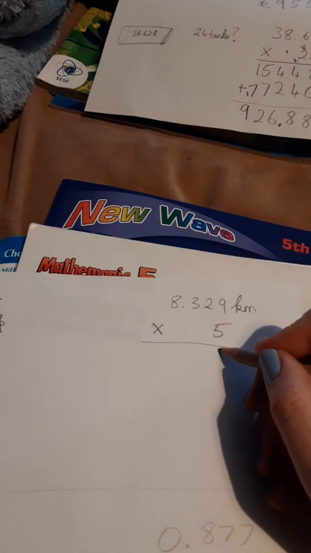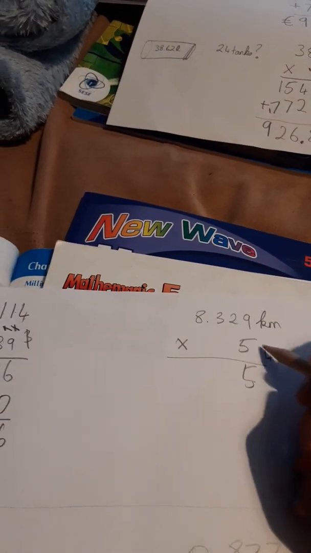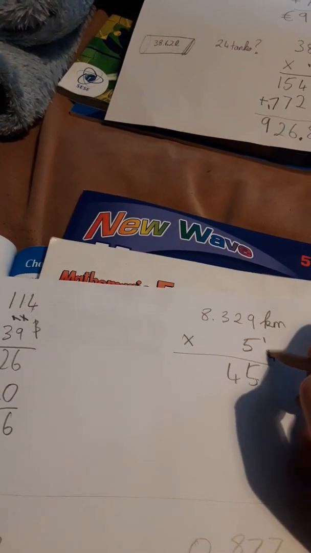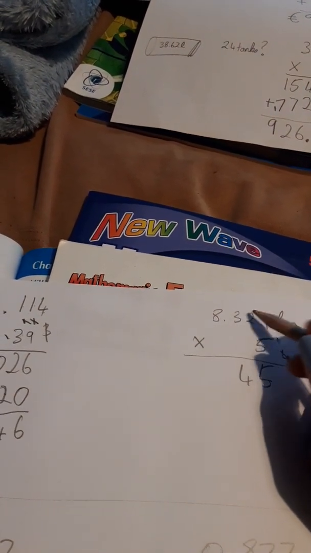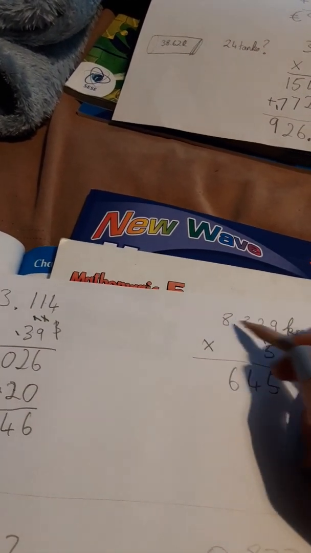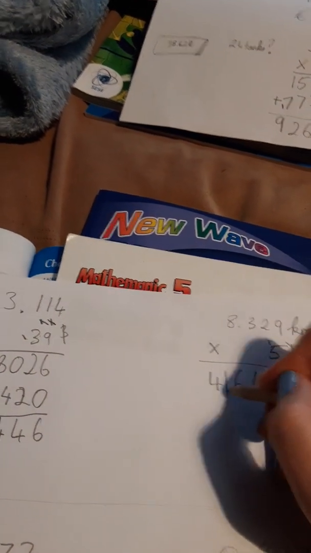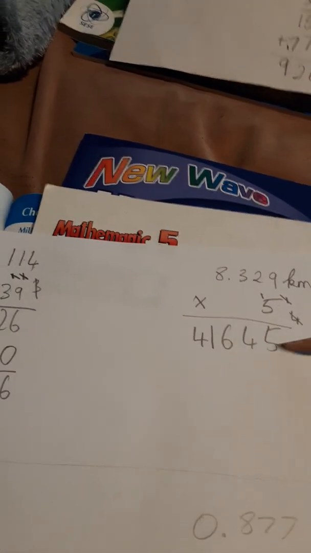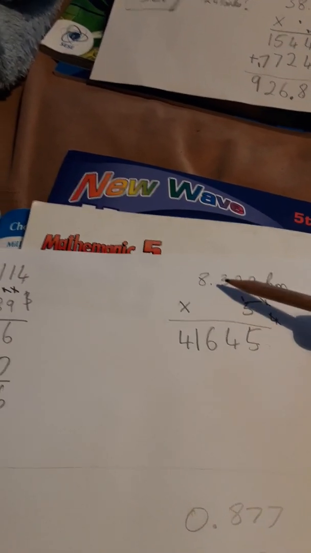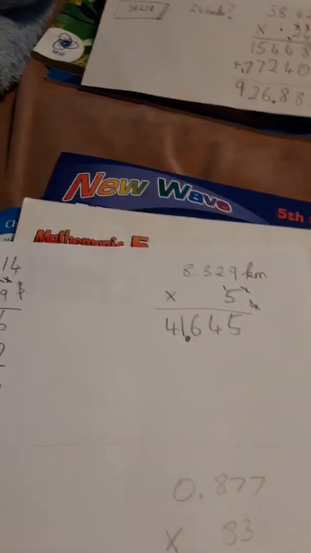Ignore the decimal until the end. 5 nines is 45. 5 twos is 10 plus 4 is 14. 3 fives is 15 plus 1 is 16. 5 eights is 40 plus 1 is 41. Now that you've calculated the answer, count how many numbers are behind the decimal. 1, 2, 3, and that means your decimal needs to go in there.